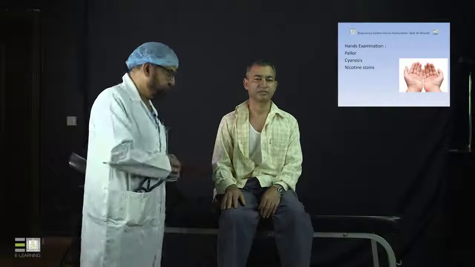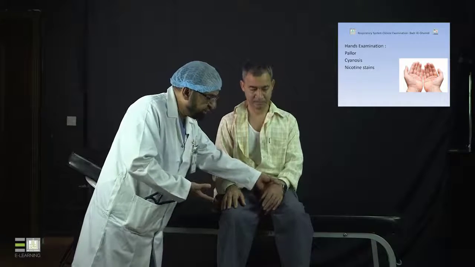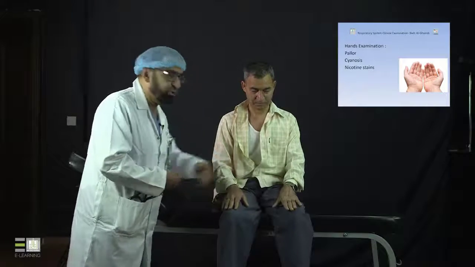So what I prefer is that you go next to hands examination. After you finish the general appearance, the hands examination will be the next step that I recommend to go through next. So the hands examination, once you start that, of course you will have to look at them.